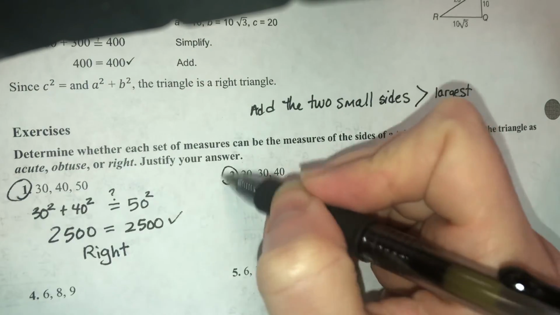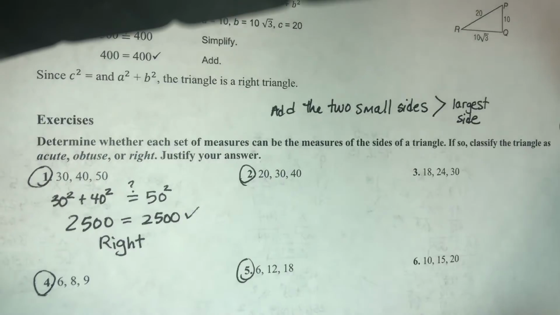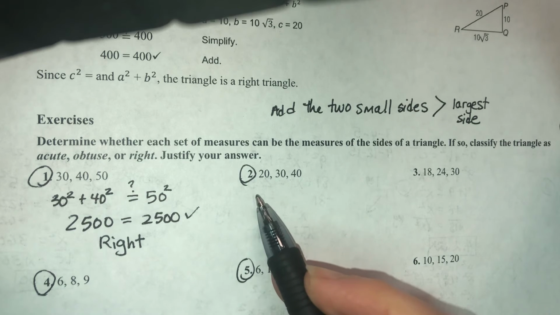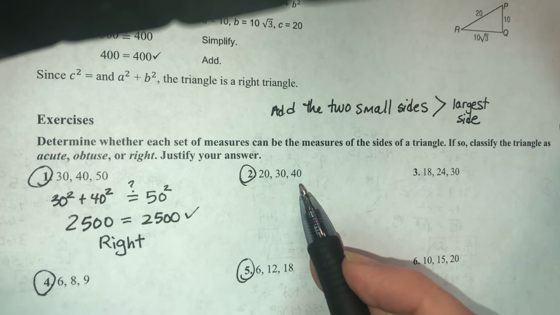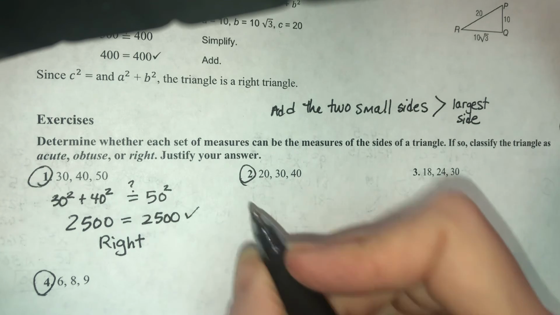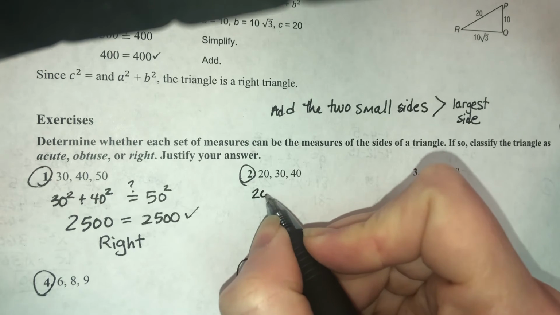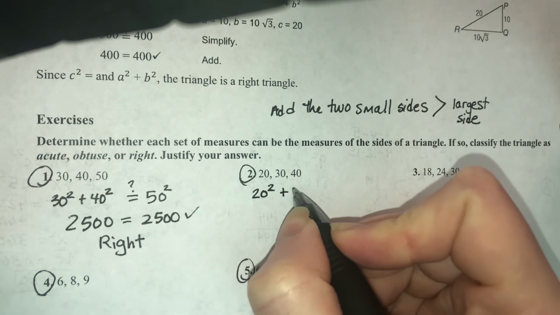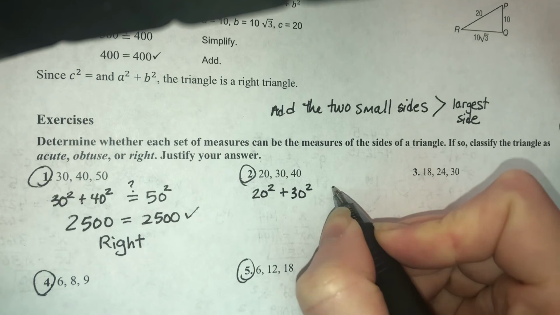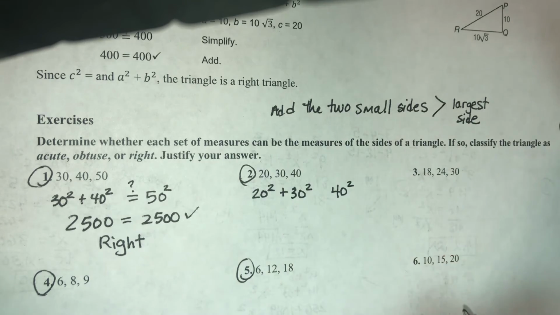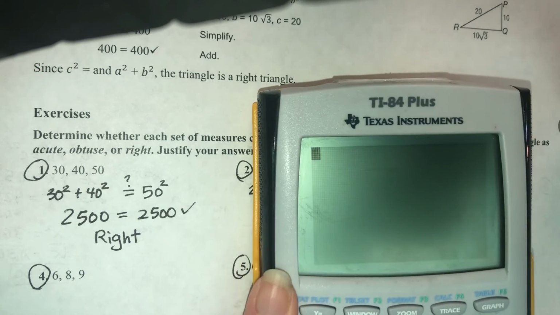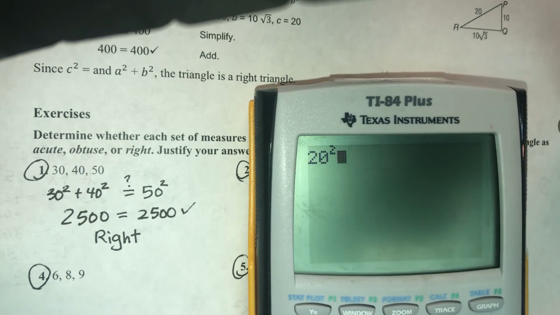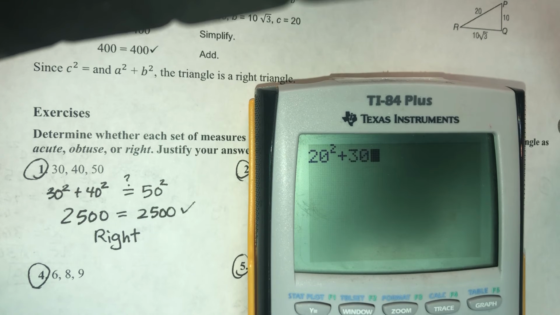We're just going to do 4 of these. On number 2, we're going to add the two shorter sides. 20 plus 30, that's 50. 50 is more than 40, so we can make a triangle out of this. Now let's check to see what kind of triangle it is. 20 squared plus 30 squared, let's compare that with 40 squared. Are they going to be equal? Let's find out. 20 squared plus 30 squared.